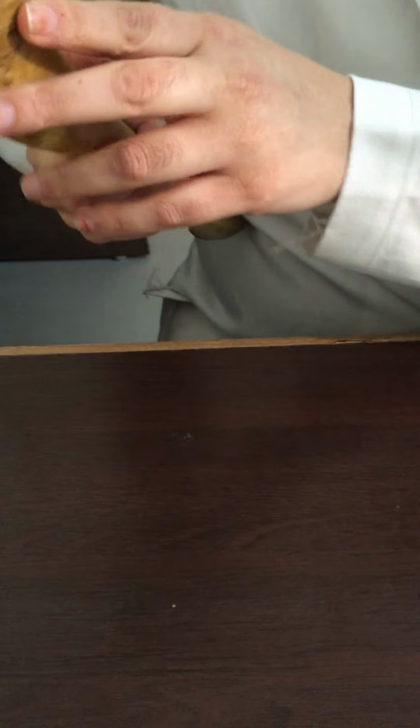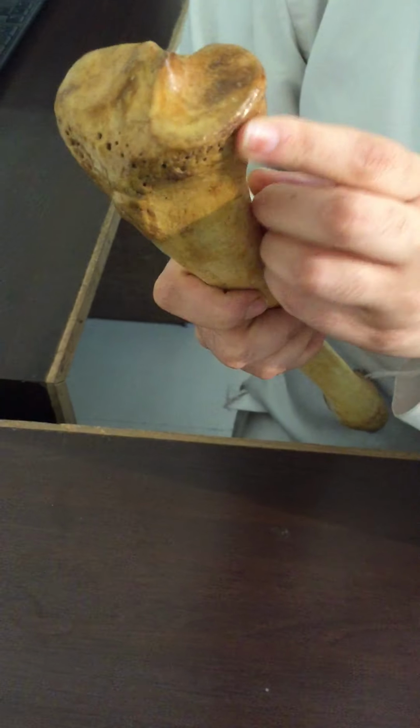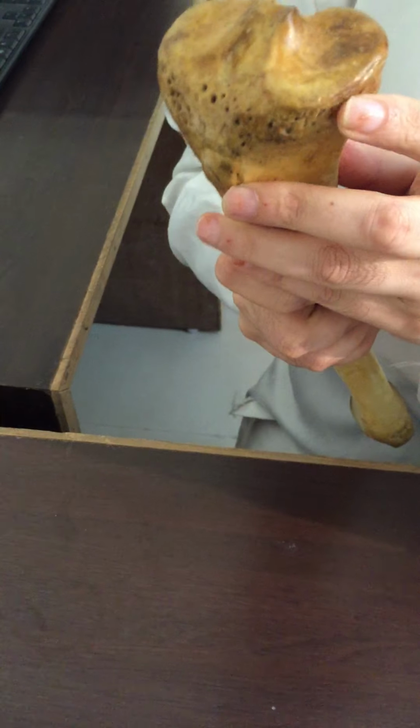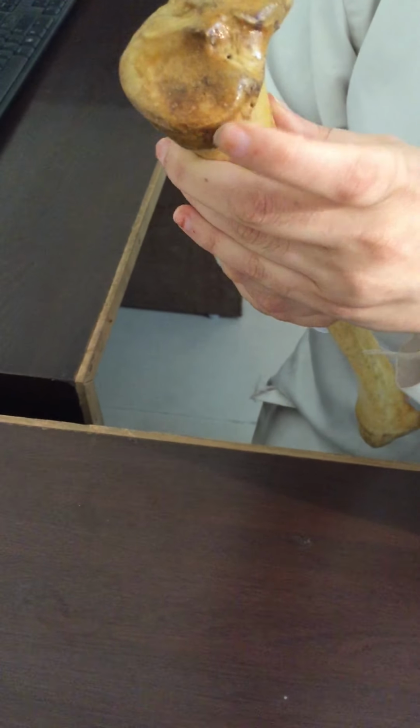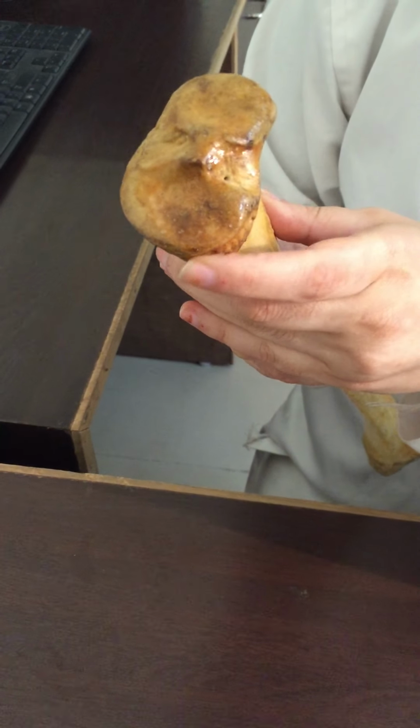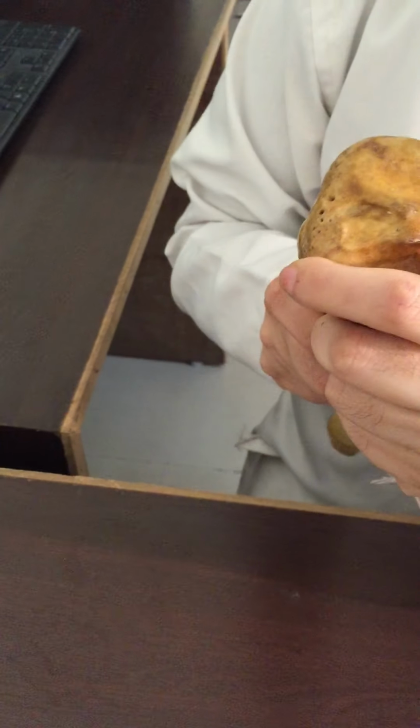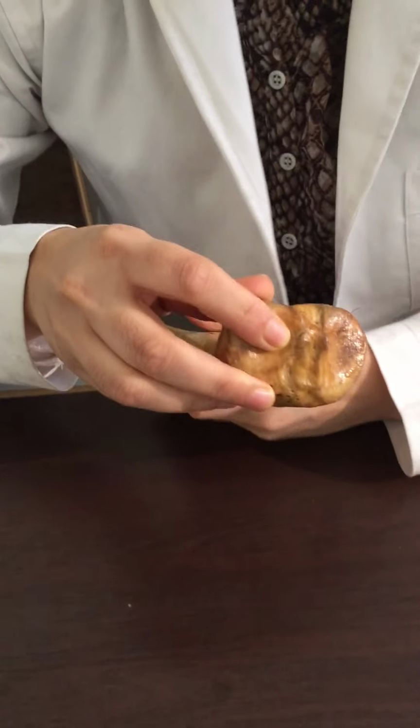Now if we see the surface, the anterior and medial surface has vascular foramina on the medial condyle, right? And posteriorly we have a groove present behind the medial condyle. So this is the medial condyle. Let's discuss the lateral condyle.